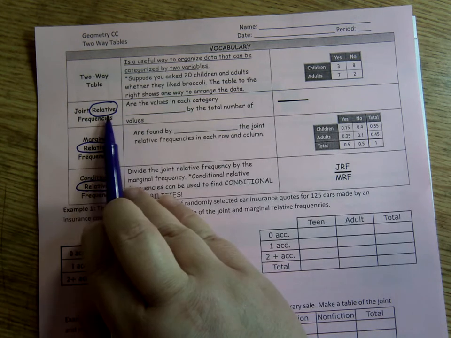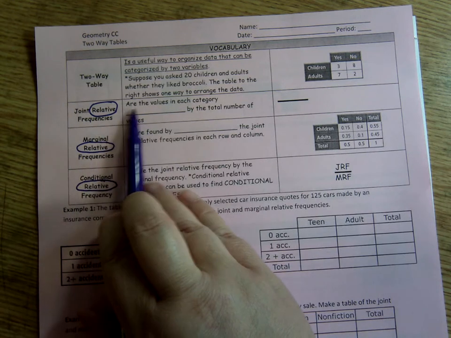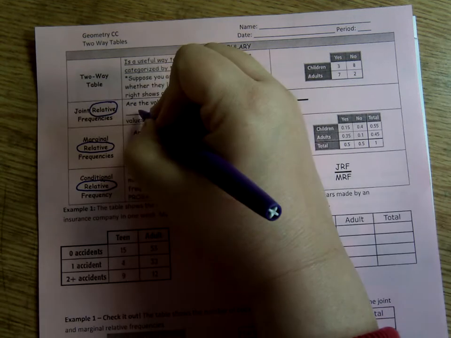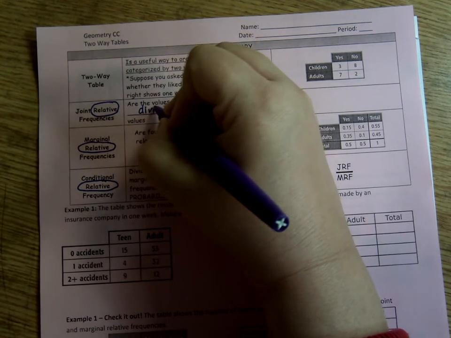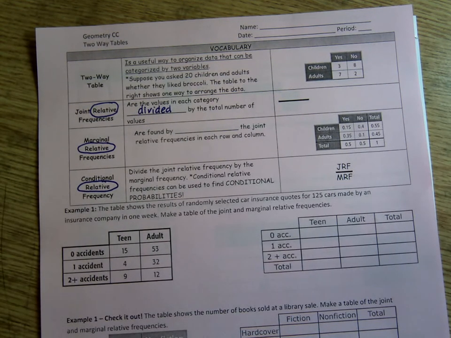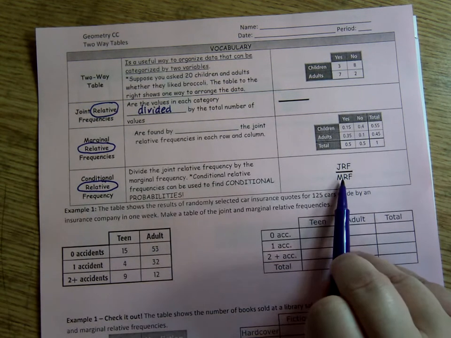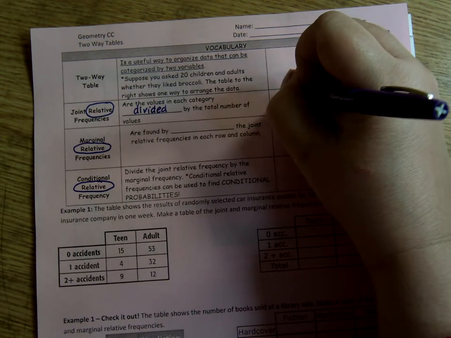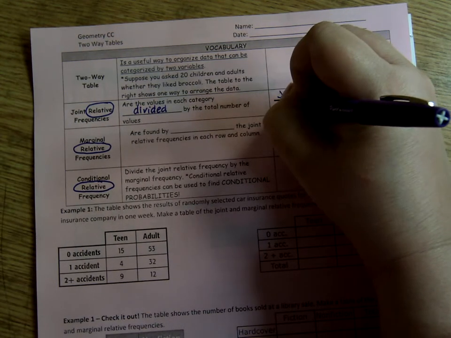So joint relative frequencies are the values in each category, like children who do like broccoli, divided by the total number of values. And they're giving us the space to write something like this: joint frequency divided by total number.